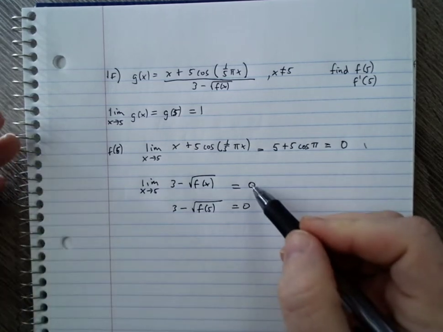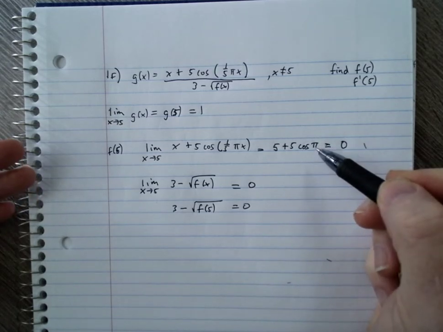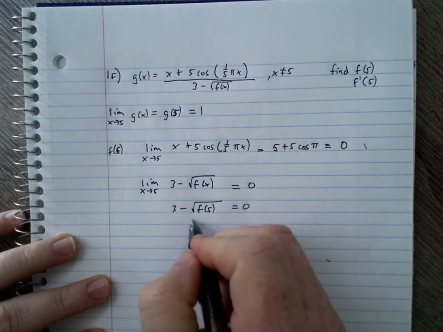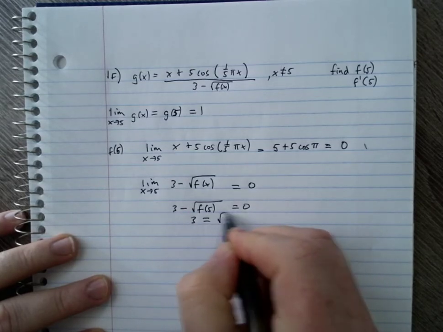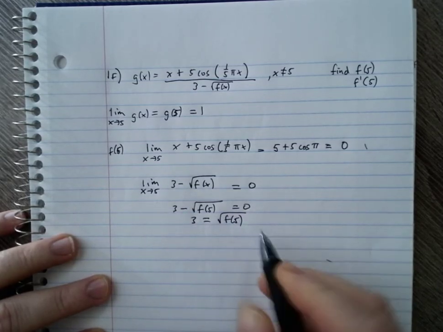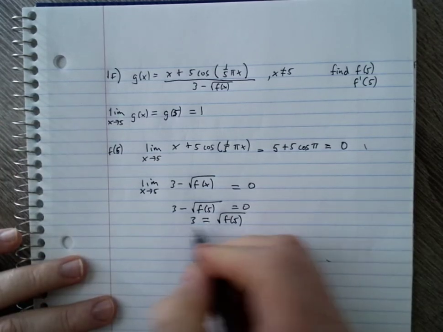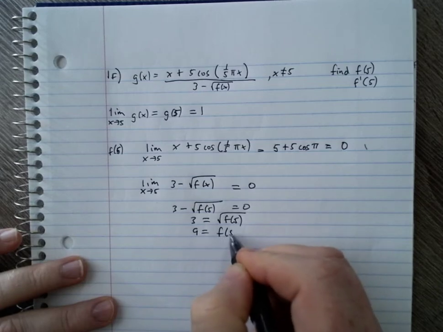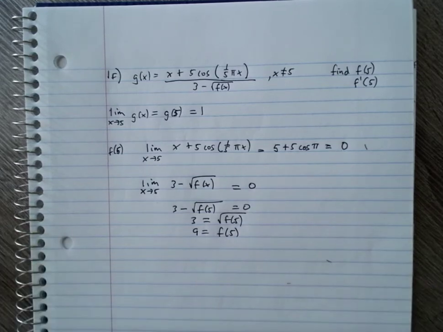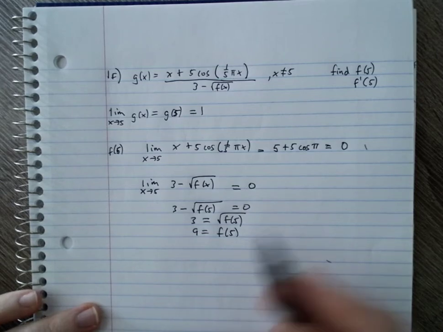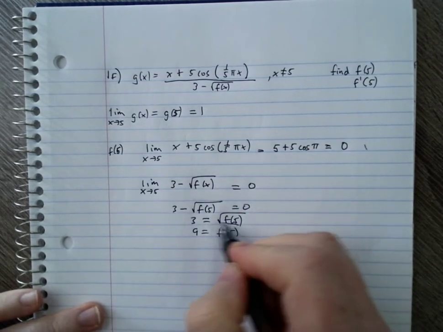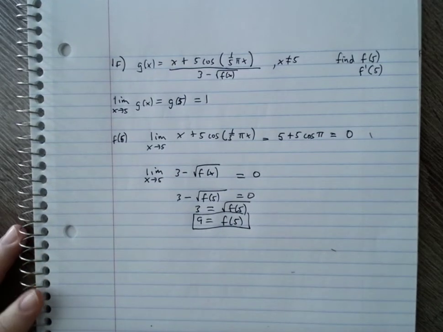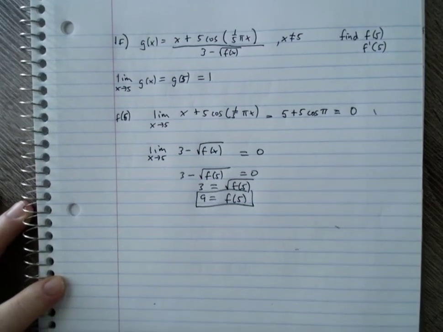The reason why we say 0 is because we know that the numerator was 0, so the denominator has to be 0. And now just using algebra, 3 equals the square root of f of 5. Square both sides and you get 9, or you just know that it has to be 9, so that the square root of 9 is 3. Okay, so that's how we got f of 5. F of 5 is 9. We're probably going to need that value somewhere down the road in our second part.